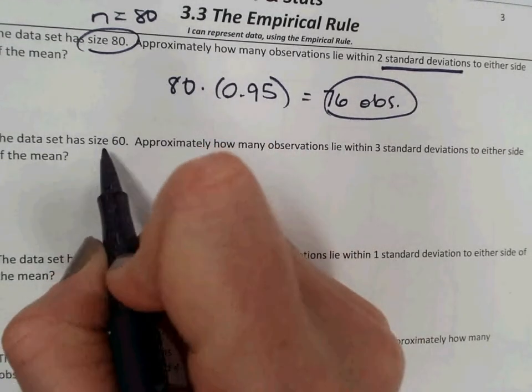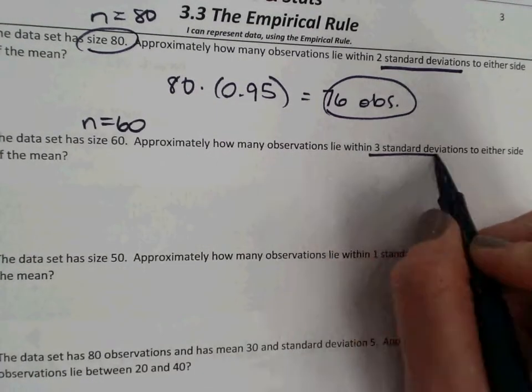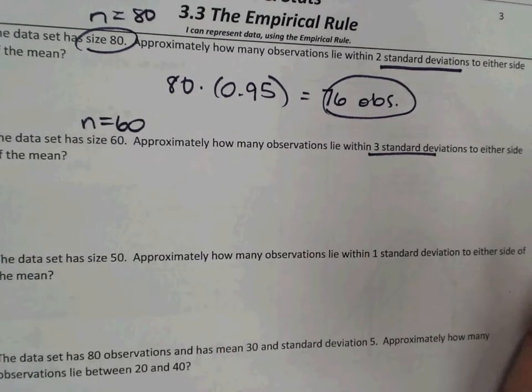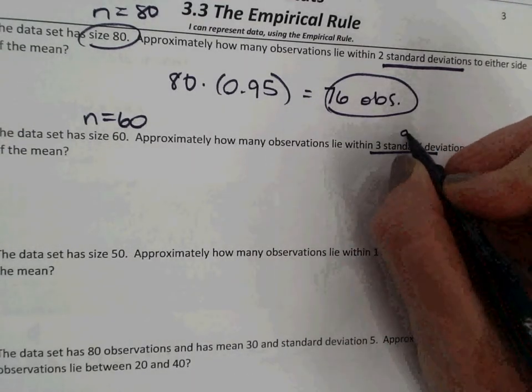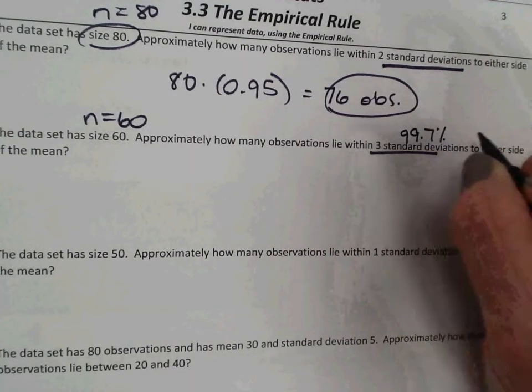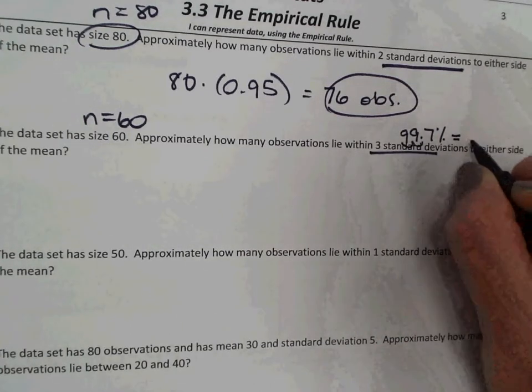Similarly, we have a size of 60, and now the question is asking how many observations lie within 3 standard deviations. Three standard deviations is 99.7%, which as a decimal is 0.997.